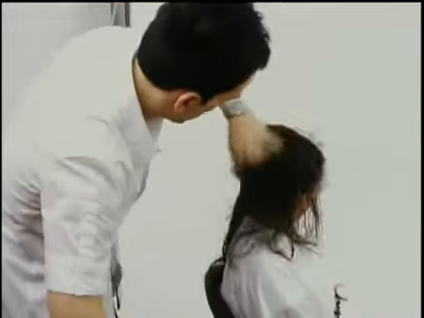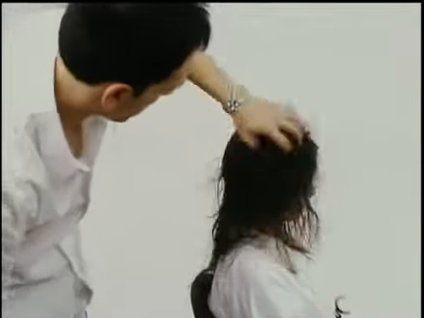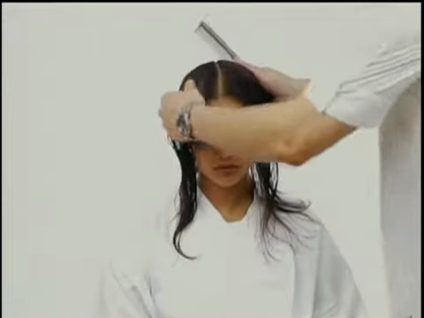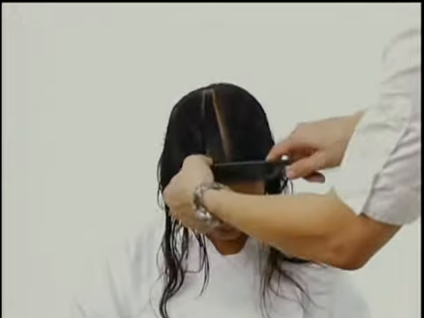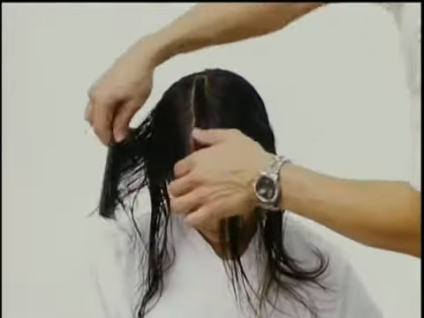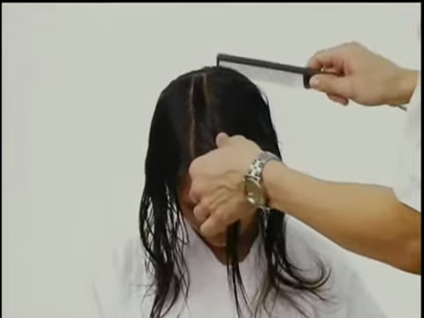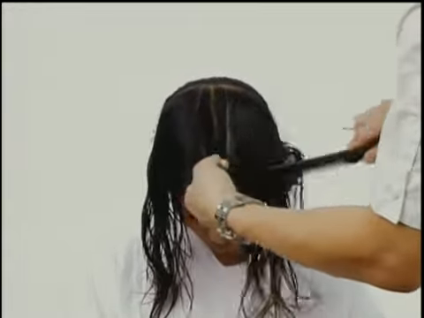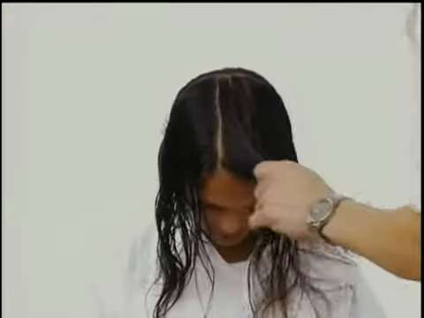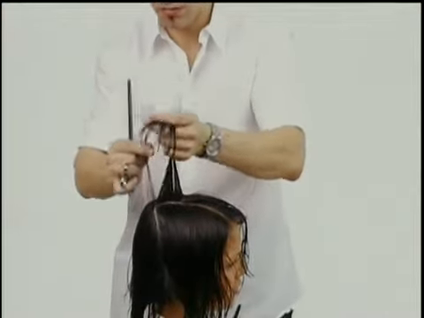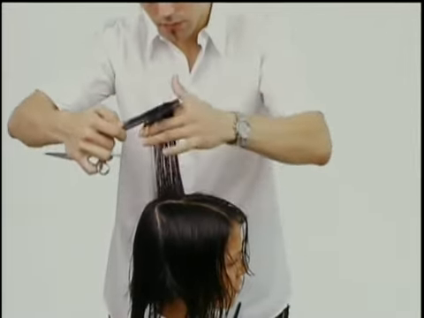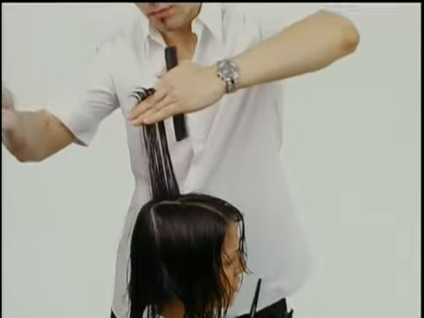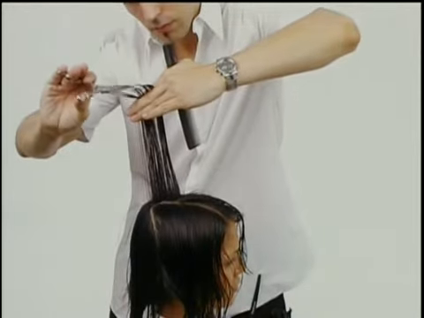Check balance. A profile section is taken approximately ½ an inch wide, from the crown to the front hairline. With the head upright, the section is combed to 90 degrees, and, using the pre-existing guide to length at the crown, the hair is point cut at an angle from short to long.